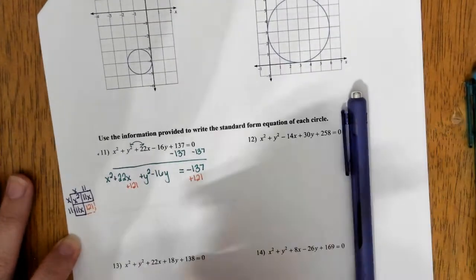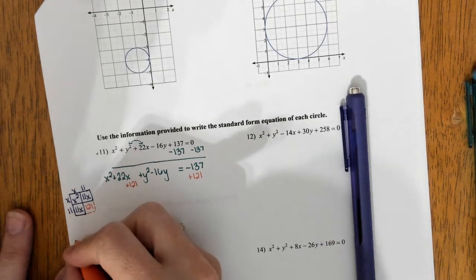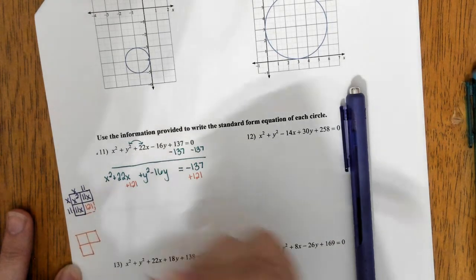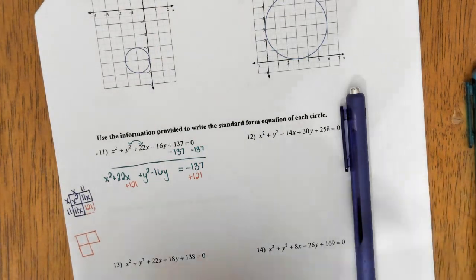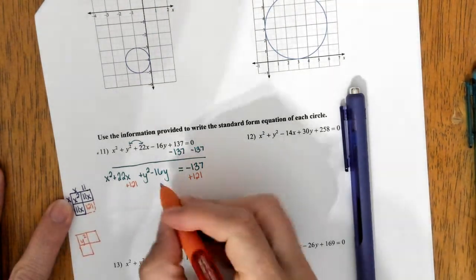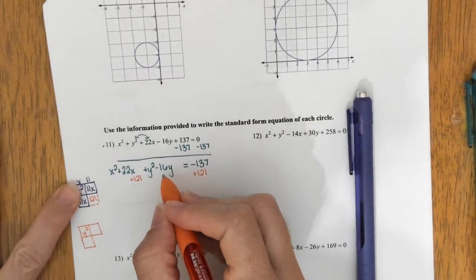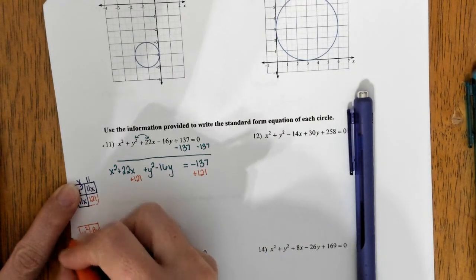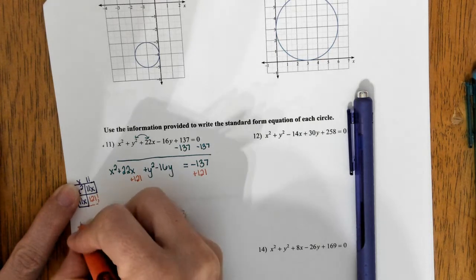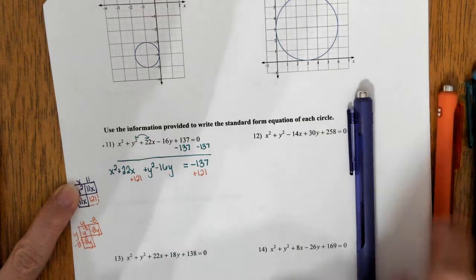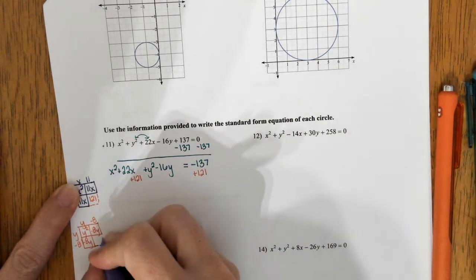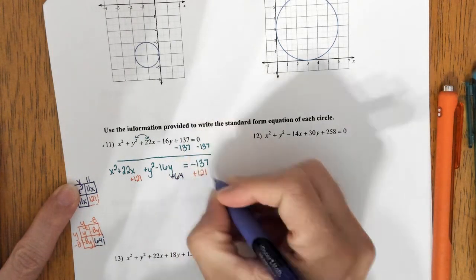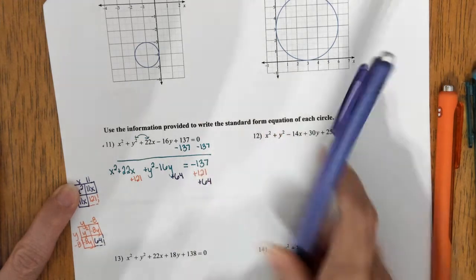And then make another square for my y's. Y squared, half of negative 16y is going to be negative 8y. So for this one, we're missing a 64. So I need to add 64 to both sides of my equation.